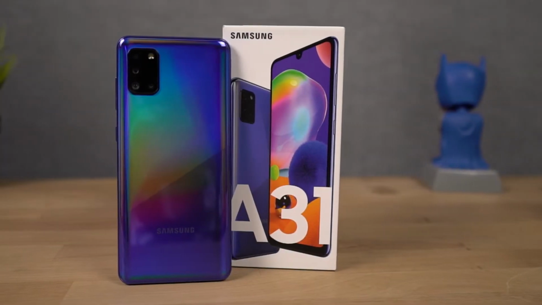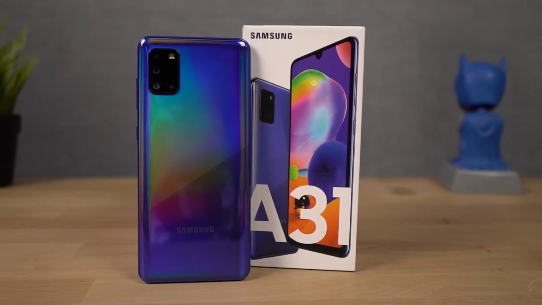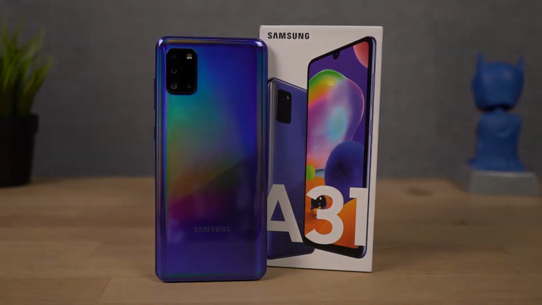Hey there guys, here's Unknown from Notion Hub, and in this video, I'm going to show you the most important tips and tricks for Samsung Galaxy A31.